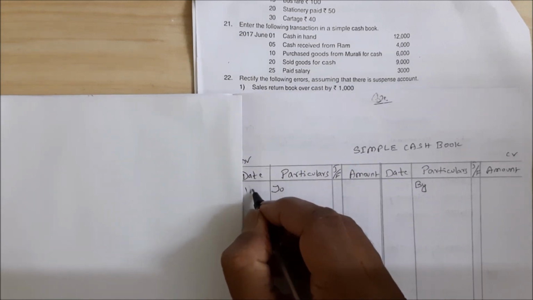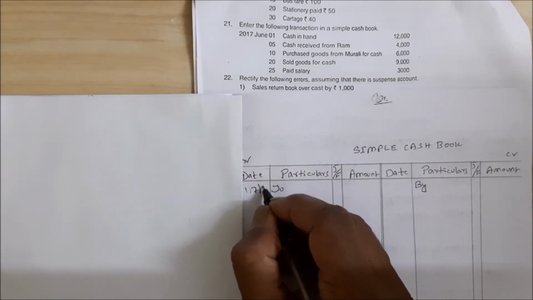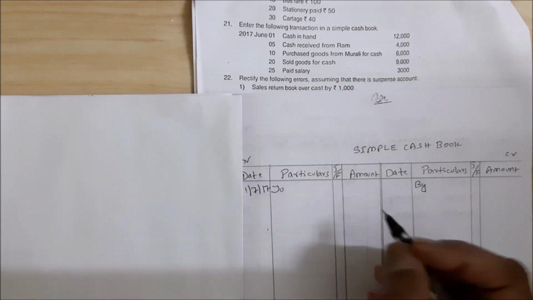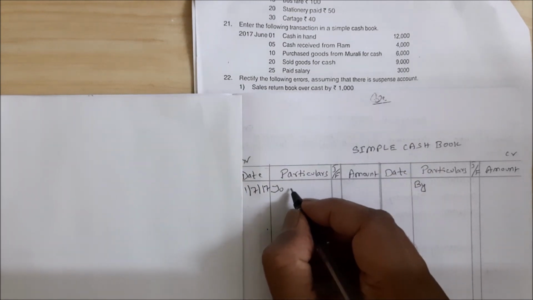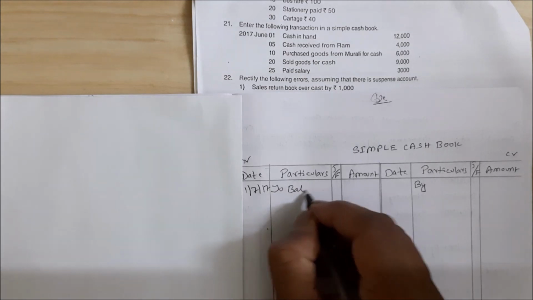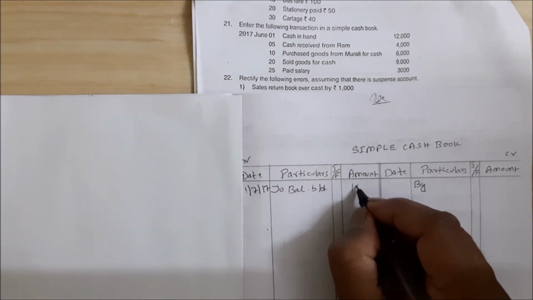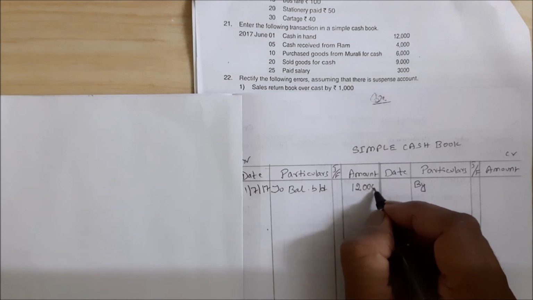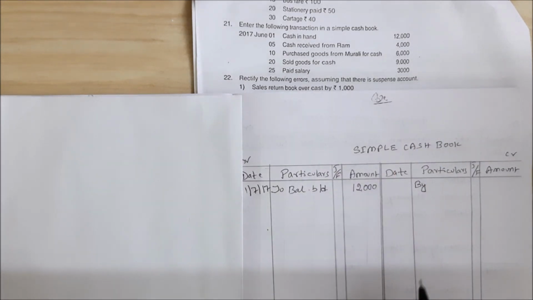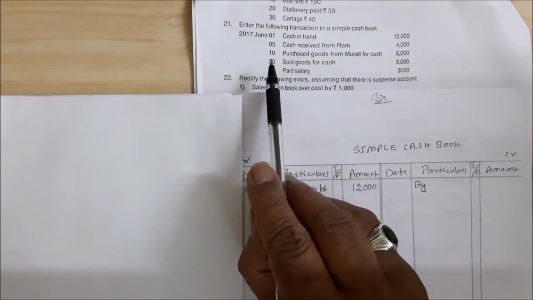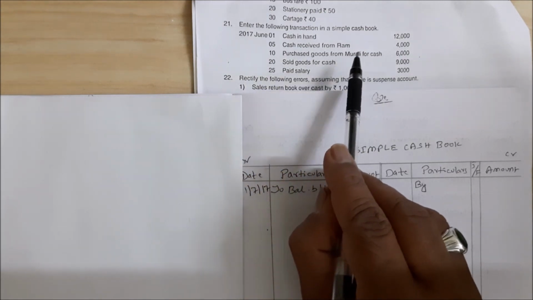So 1/6/2017, to cash in hand means to balance brought down, 12,000. First entry is over. Second entry, 5th June, cash received from Ram.